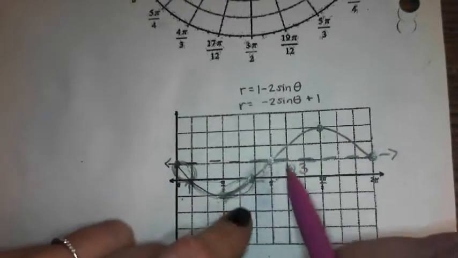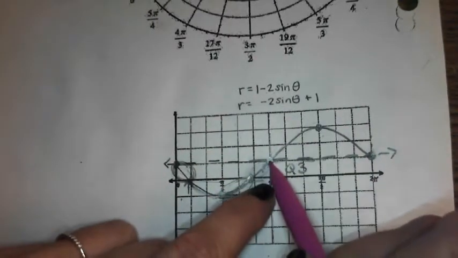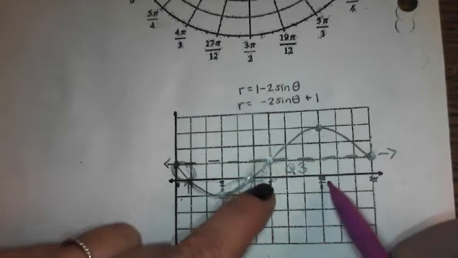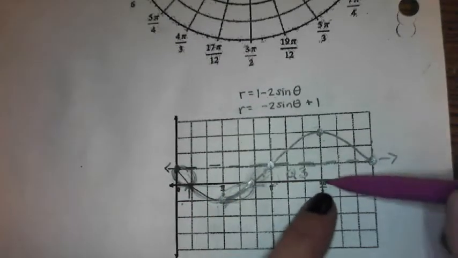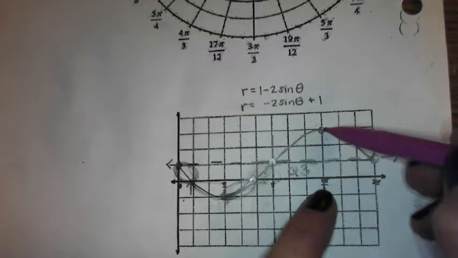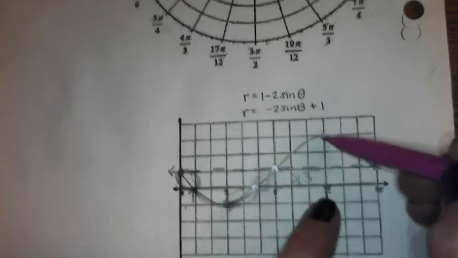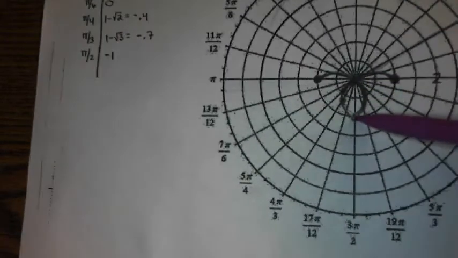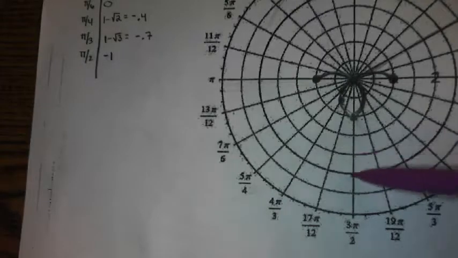We've just left off at this pi with a radius of 1, and we're headed in the direction of 3 pi over 2 with a radius of 3. So let's just plot that critical point. We won't worry about specifics of points in between, but 3 pi over 2 with a radius of 3, there's 1, there's 2, there's 3.